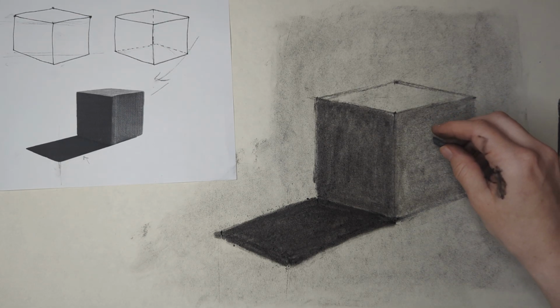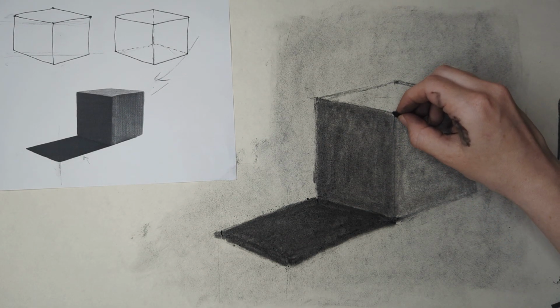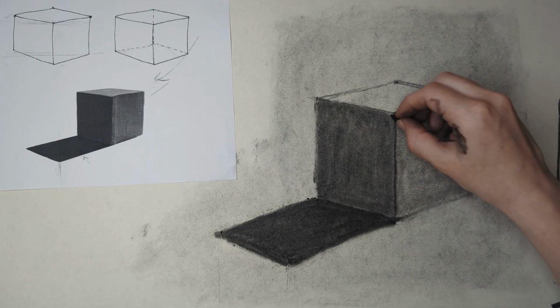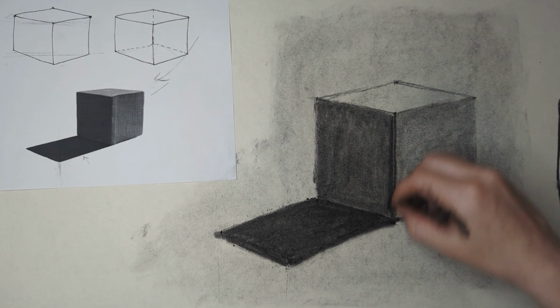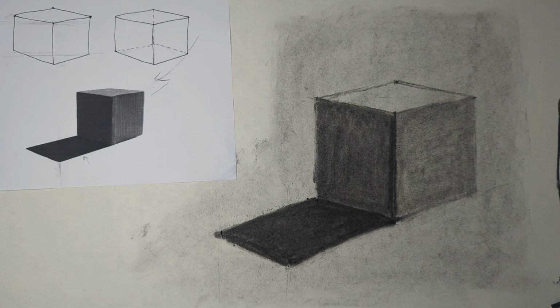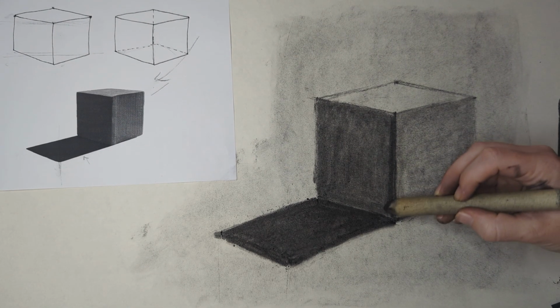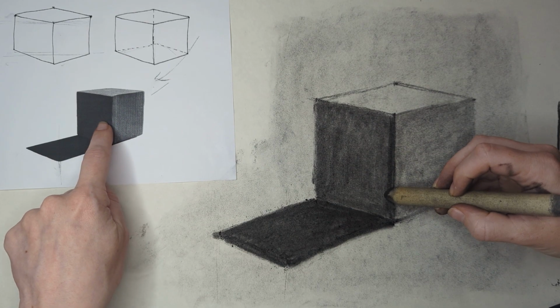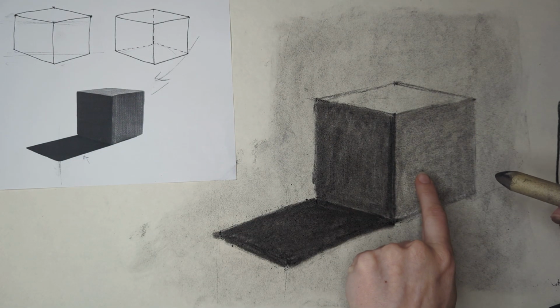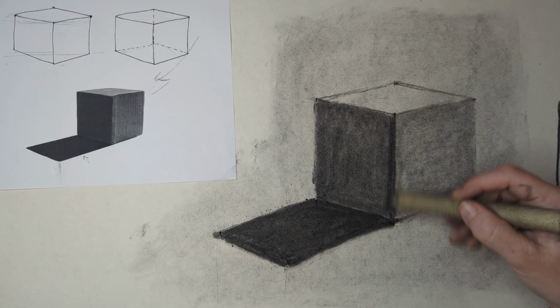Before I move on, I'm actually going to darken the edge between them and maybe just add a tiny bit more material to that shadow side, because when I'm looking here to here, it's a pretty big difference. But on my page, here to here, it is not big enough of a difference.